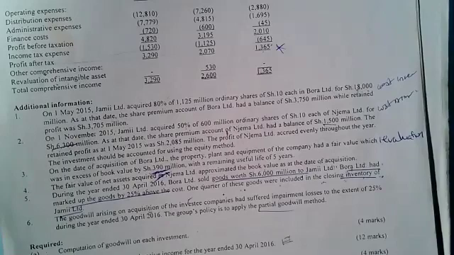How will you know? When you are computing goodwill, you either use the full method or the partial method. In order to use the full method, you must be given a statement that the fair value of non-controlling interest was a certain figure. So the non-controlling interest must be measured at its fair value, and the goodwill arising from the full method is attributable to the parent and the non-controlling interest.